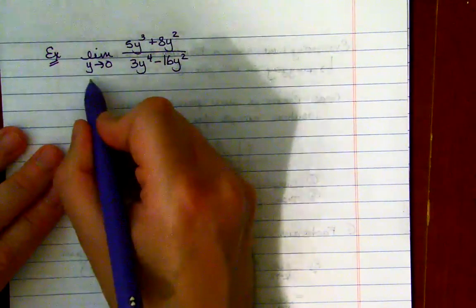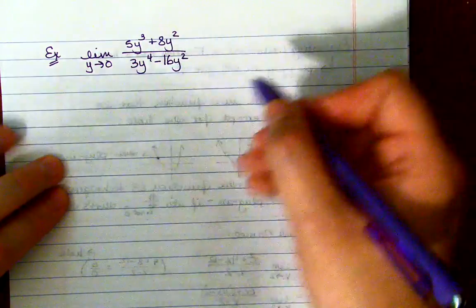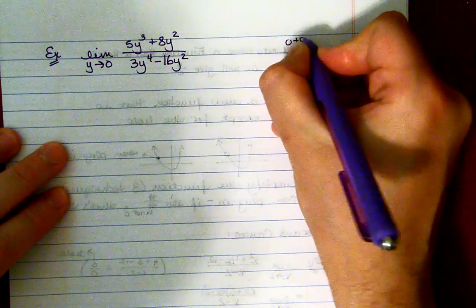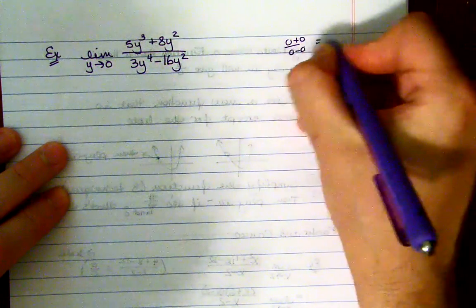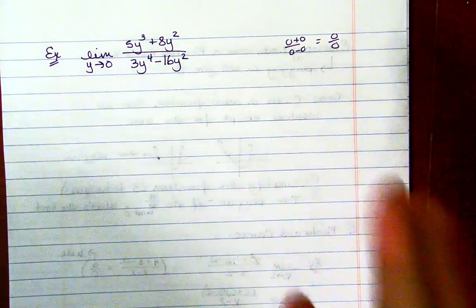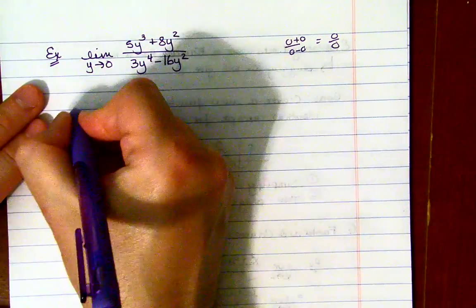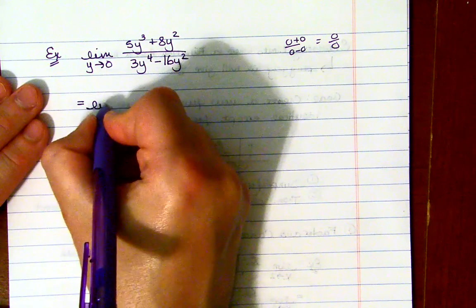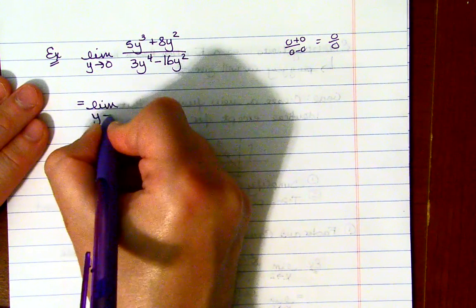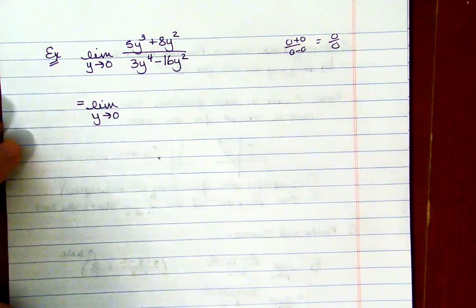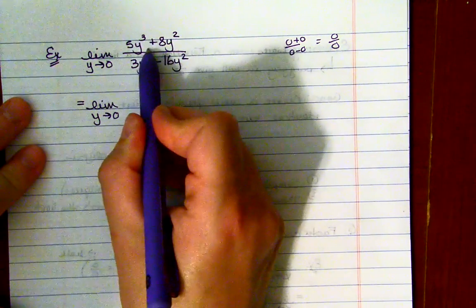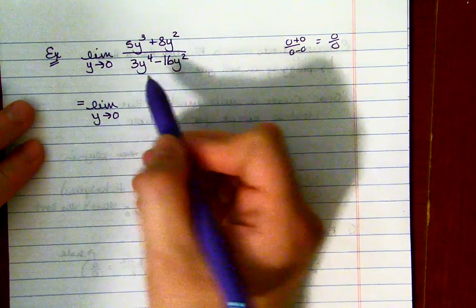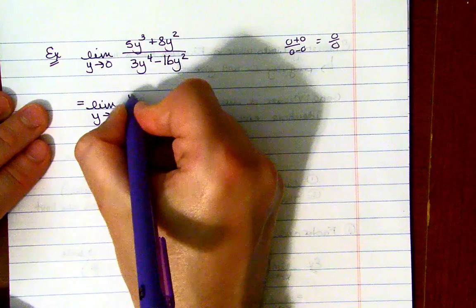Well, plugging in, first of all, hopefully you realize it doesn't matter that it's y rather than x, just what we're calling the variable. But plugging in gives me 0 plus 0, 0 minus 0, 0 over 0. Okay, so I've got to do some simplifying. Okay, well, this is going to give me the limit as y approaches 0. I'm hoping that you realized to factor both the top and bottom, all you need to do is take out the GCF, the greatest common factor.